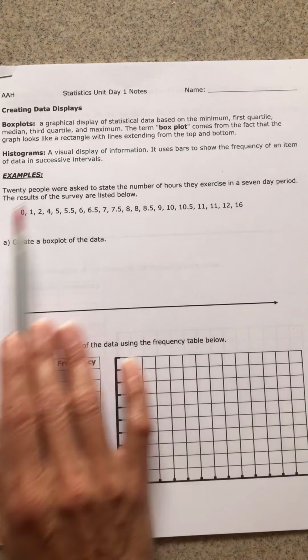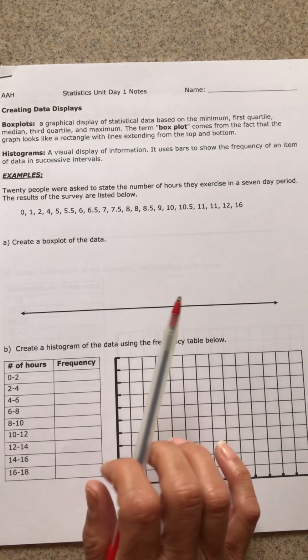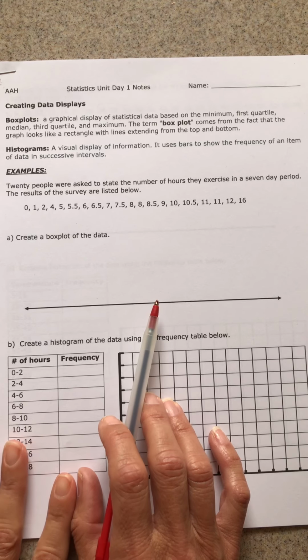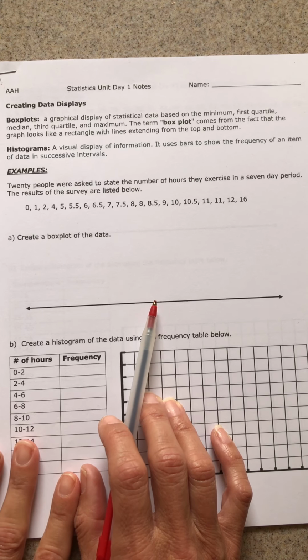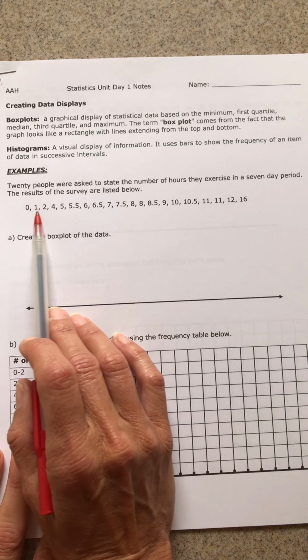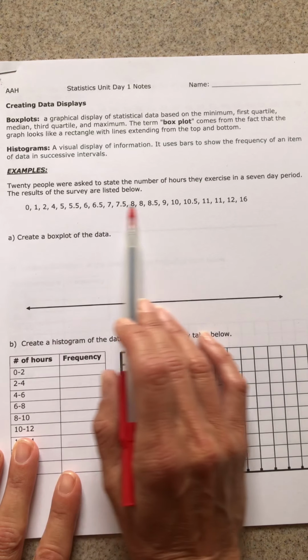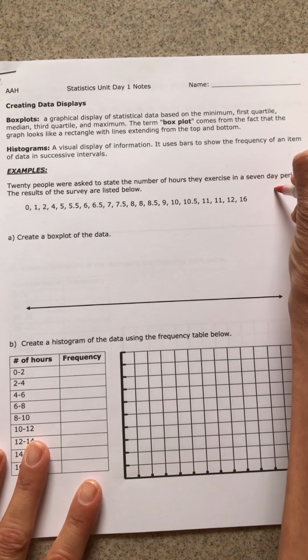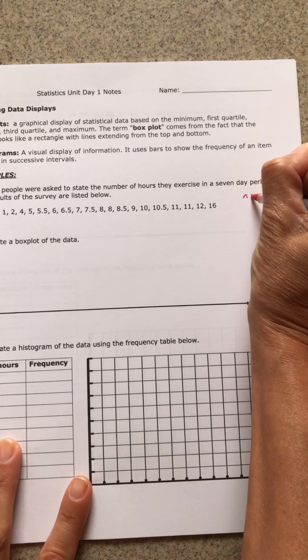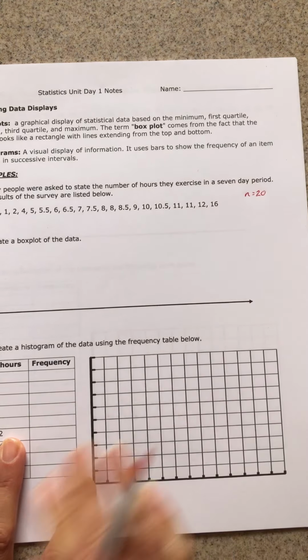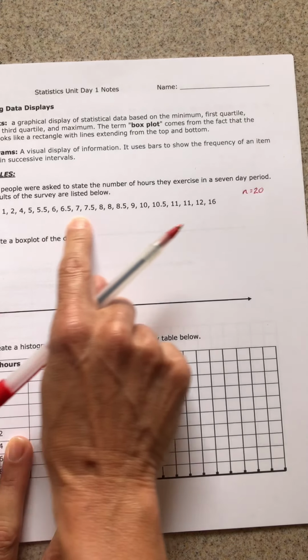Some people exercise 16 hours in a 7-day period, and some people exercised 0 all week. But we're going to take this information and come up with some statistics about that data. The first thing we're going to do is count how many pieces of information I have. So 1, 2, 3, 4, 5, 6, 7, 8, I have 20 pieces of information. So my N, my number of pieces, is 20. The next thing I'm going to do is add up all the data.